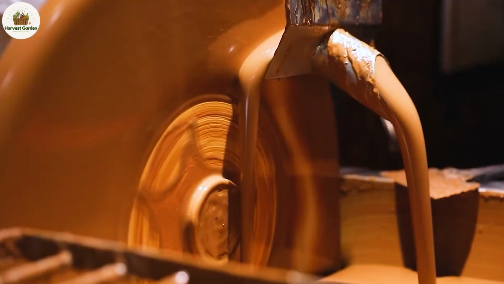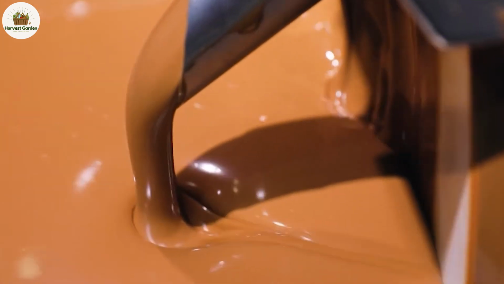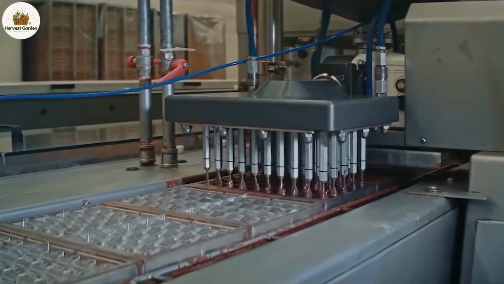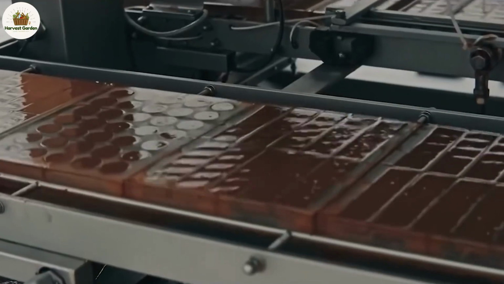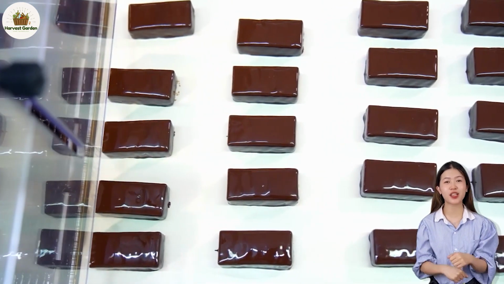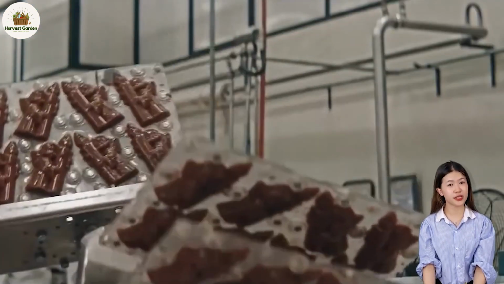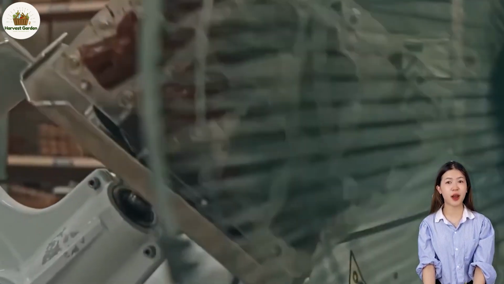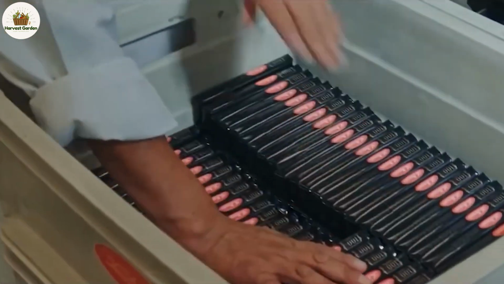Once conching is complete, the chocolate is tempered to ensure it has the right crystalline structure, giving it a glossy finish and a satisfying snap when broken. Tempering involves carefully controlling the temperature of the chocolate as it cools and solidifies. Proper tempering prevents the cocoa butter from forming unstable crystals, which can cause the chocolate to bloom and lose its shine.